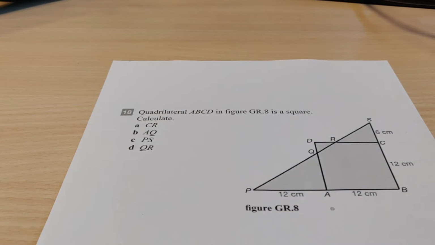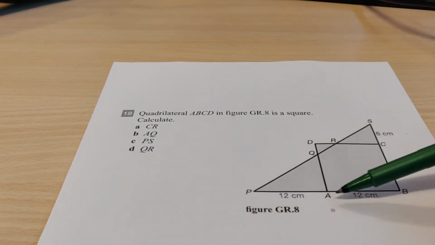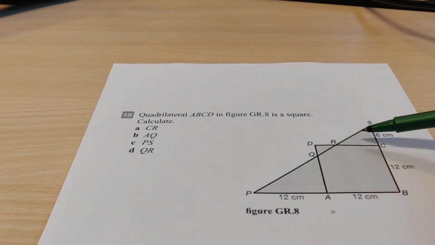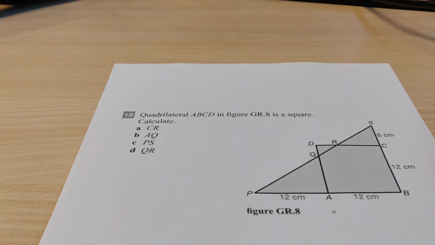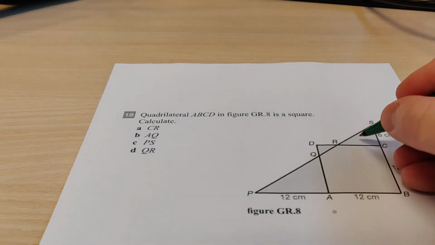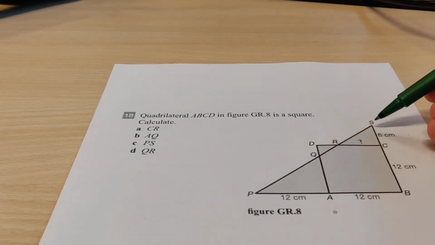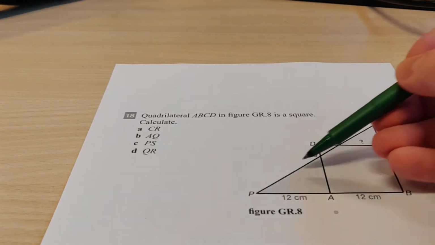Exercise 18 is a quadrilateral, ABCD, and it says it's a square, so this is 12 and that is 12. We see a triangle here, a triangle there, and a triangle here, and this whole thing is also a triangle. Now we need to calculate a couple of things. First of all, we need to calculate CR. Now CR is part of triangle RCS, and the bigger version of that would be PBS.